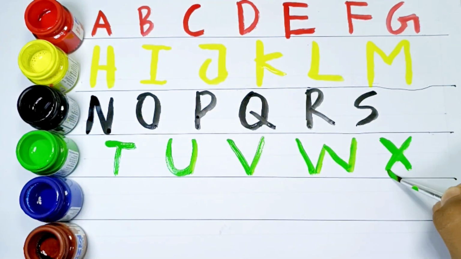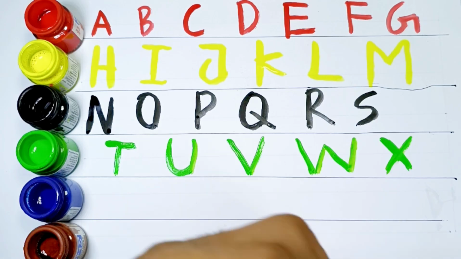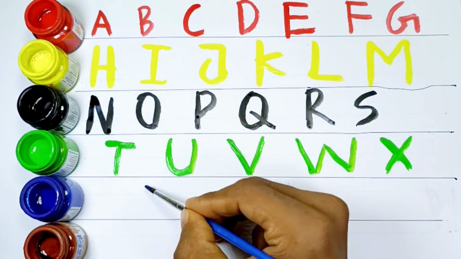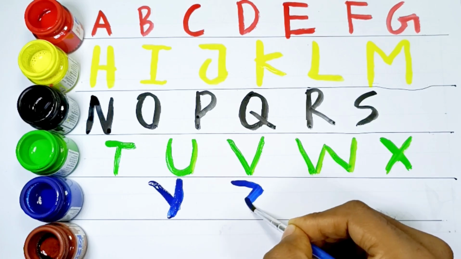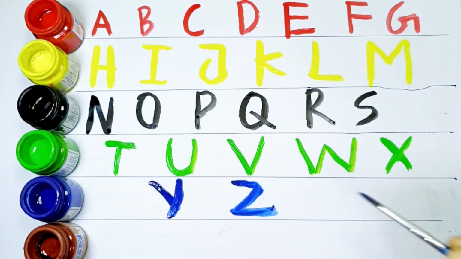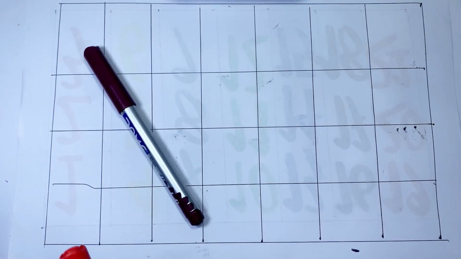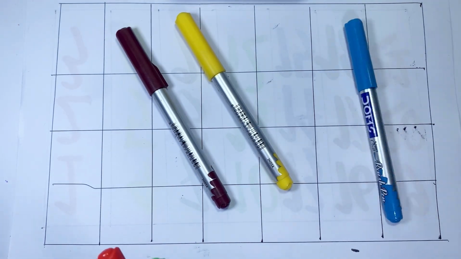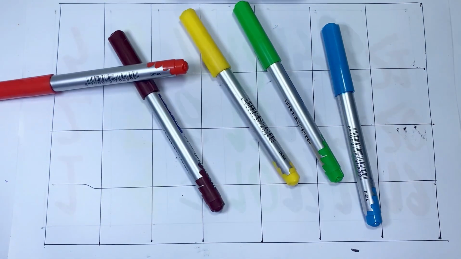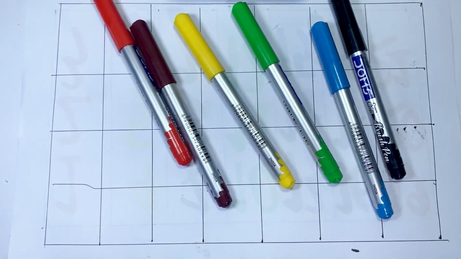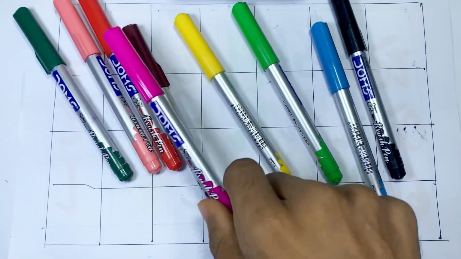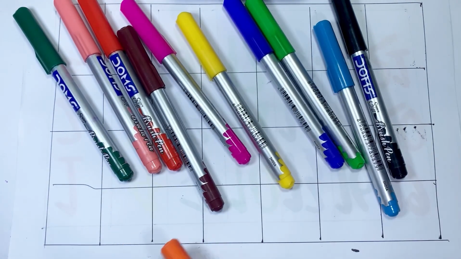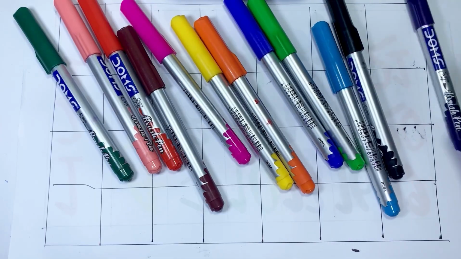X for xylophone. Kids, now you draw Y, the alphabets of Y, and use blue color. Y for yak. And last you draw Z for zebra. Brown color, yellow color, sky blue color, light green color, red color, black color, light pink color, dark green color, blue color, orange color, last one is purple color.